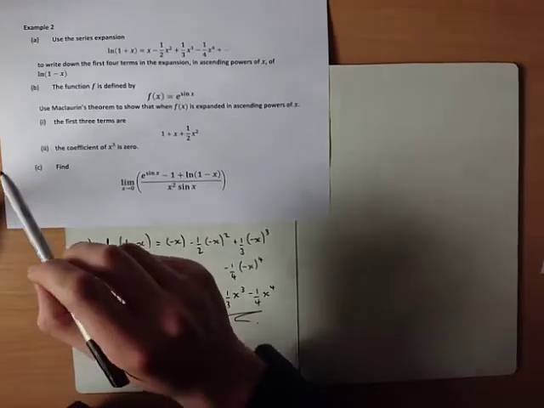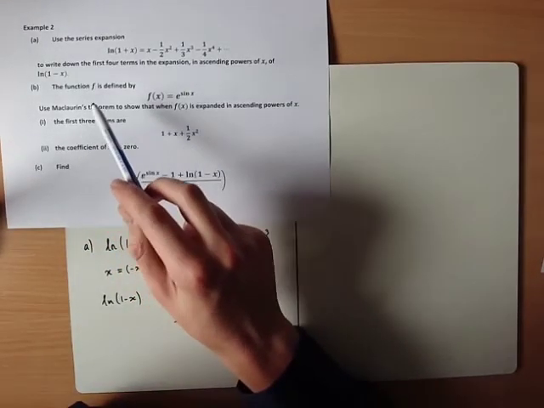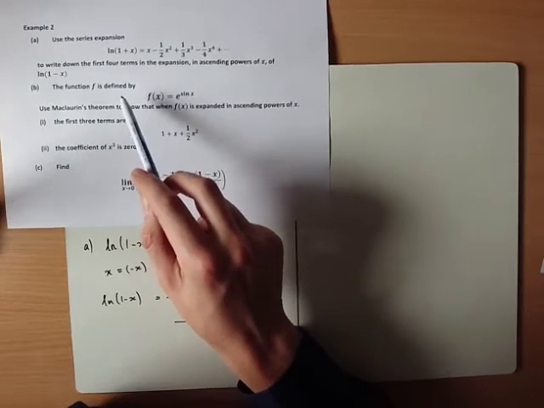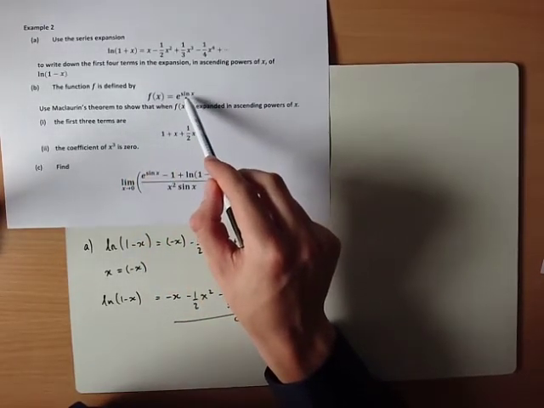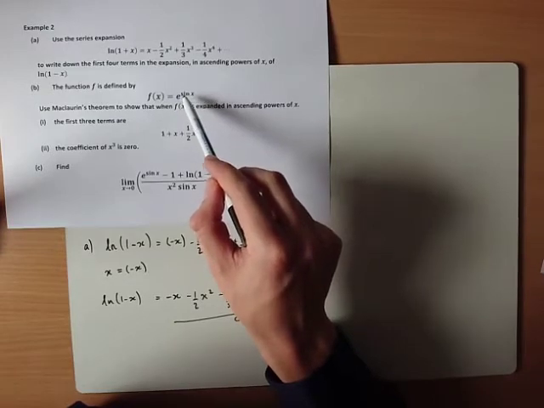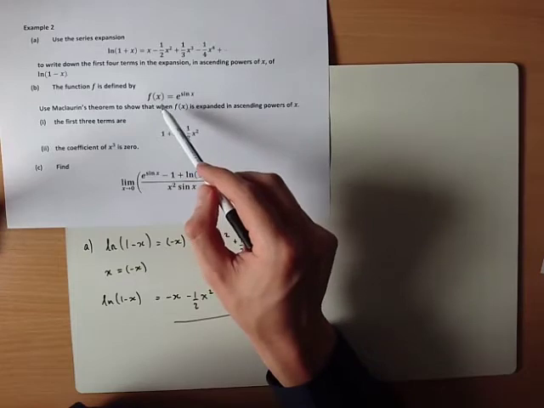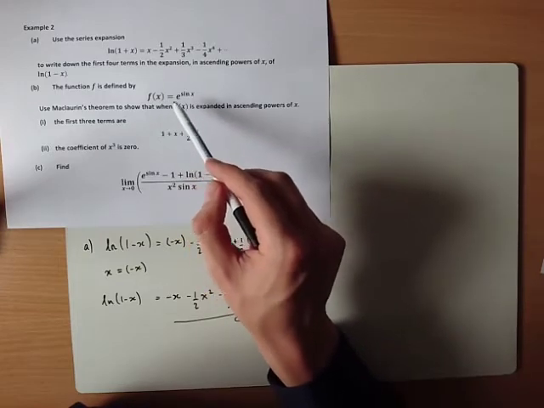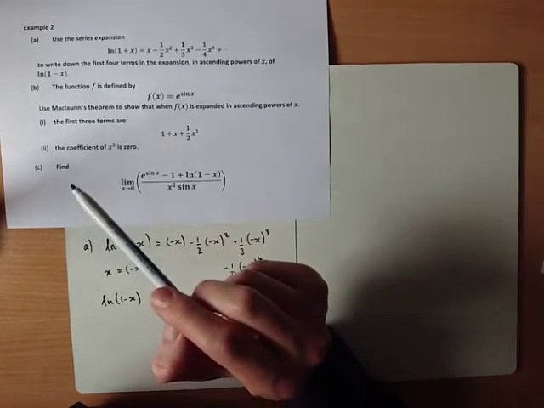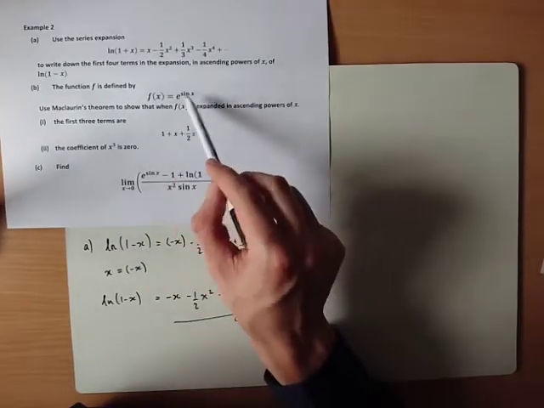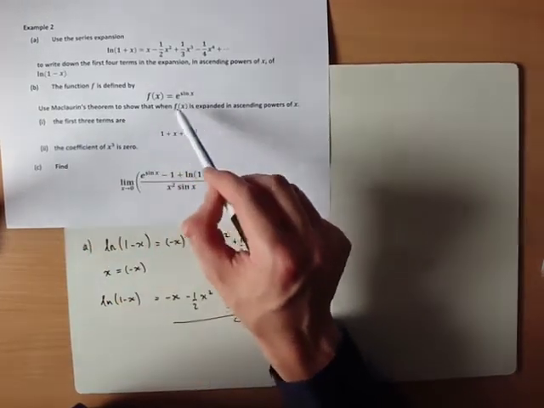The next part of the question is where Maclaurin's comes in, because it says the function is defined. So we've got a function which is f of x, which is e to the power of sine x. Now if you look at our shortcuts, we know a shortcut for e to the power of x, but unless you want to replace x with the sine x expansion, it's going to get messy. Like we're not going to use shortcuts for this one. This is where the general Maclaurin theorem comes in.